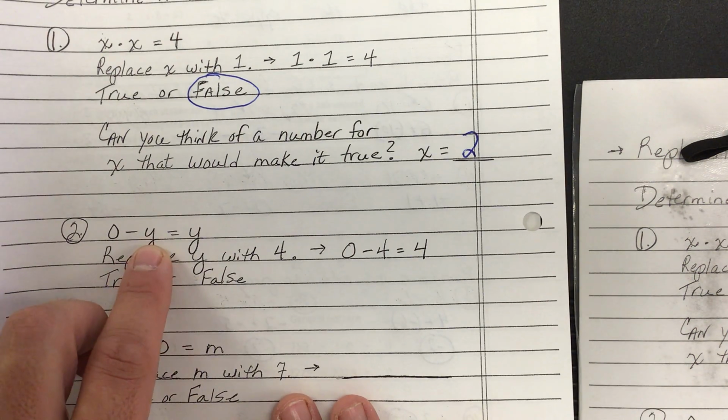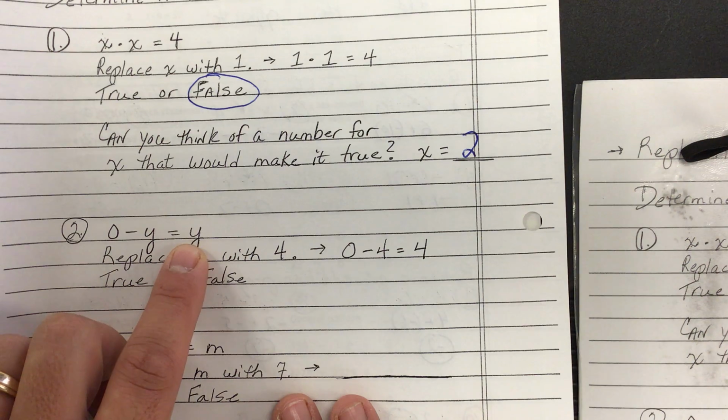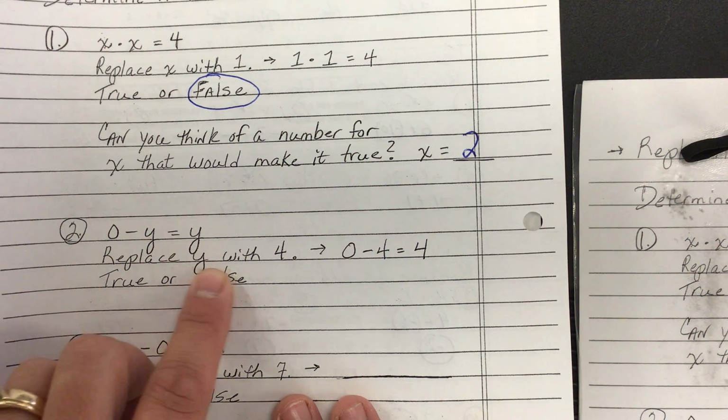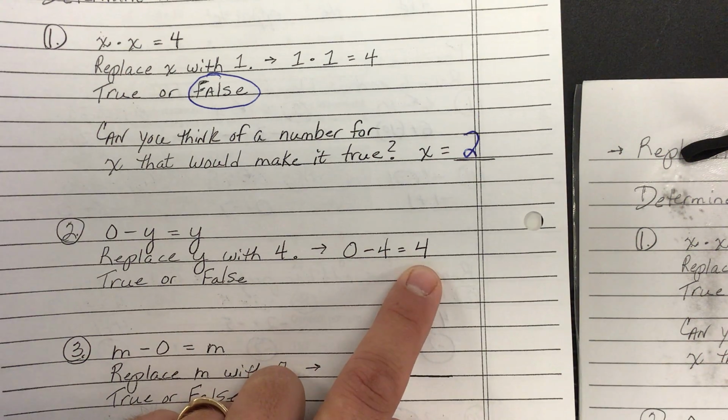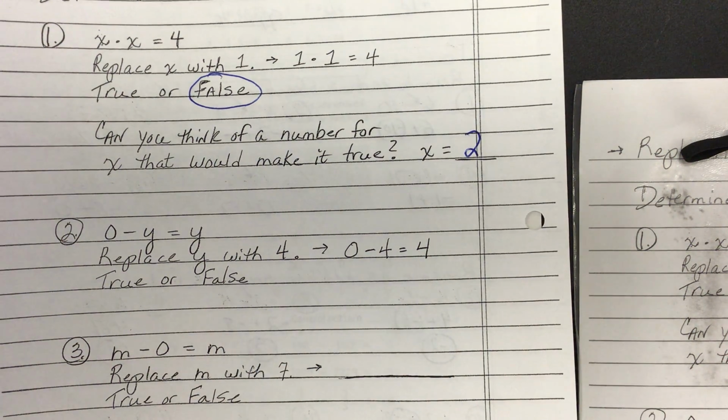0 minus y is y. So it says let's replace y with 4. So 0 minus 4 is 4. Is that true or false? No, false. 0 minus 4. You have $0, you spend 4. Do you have $4?